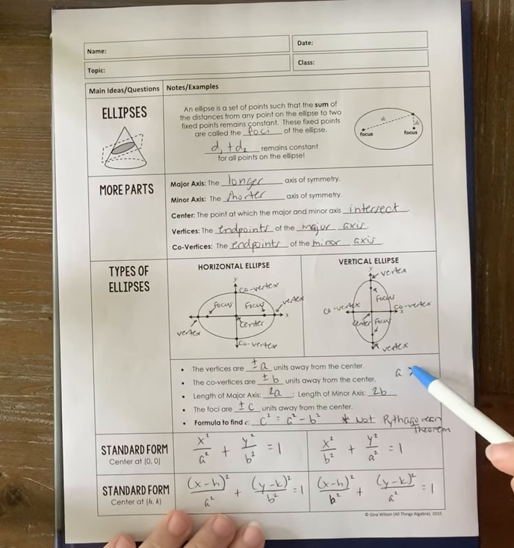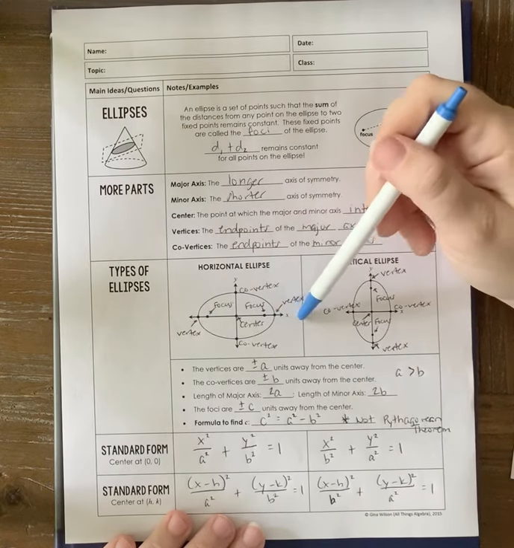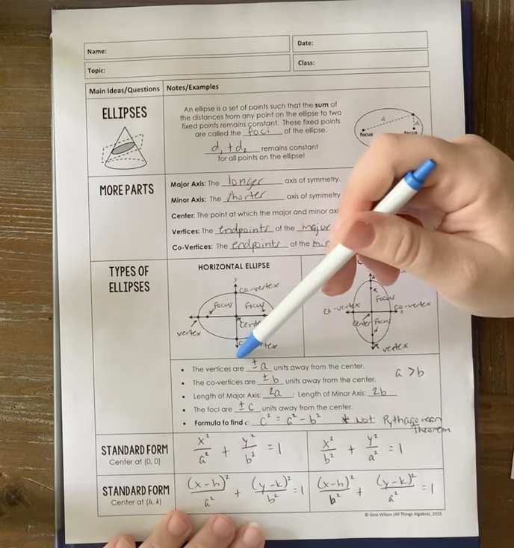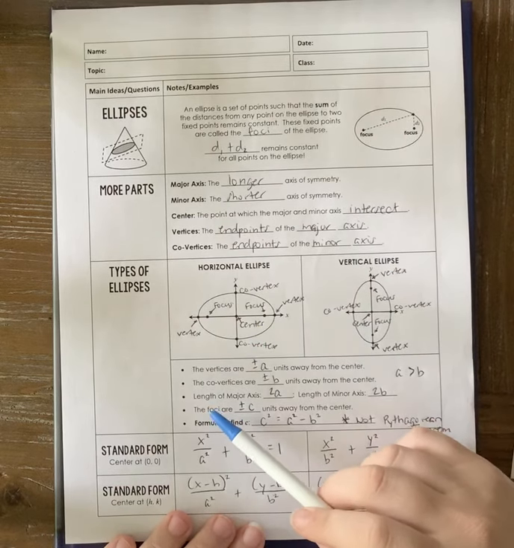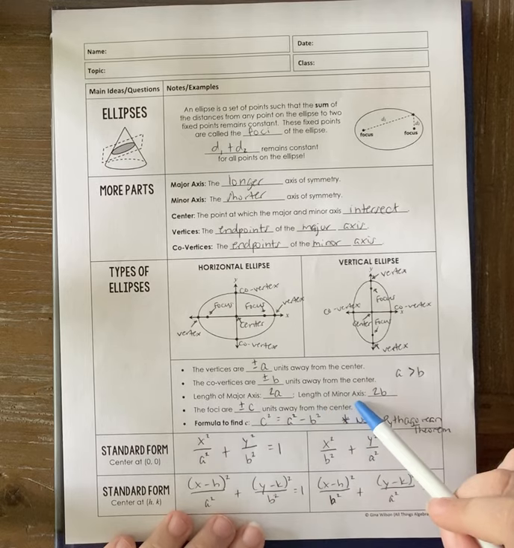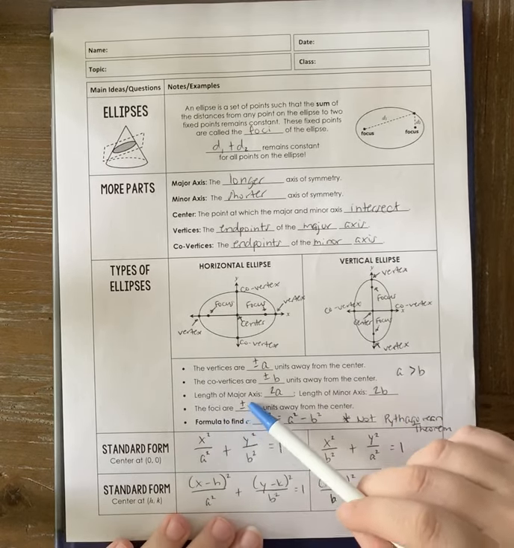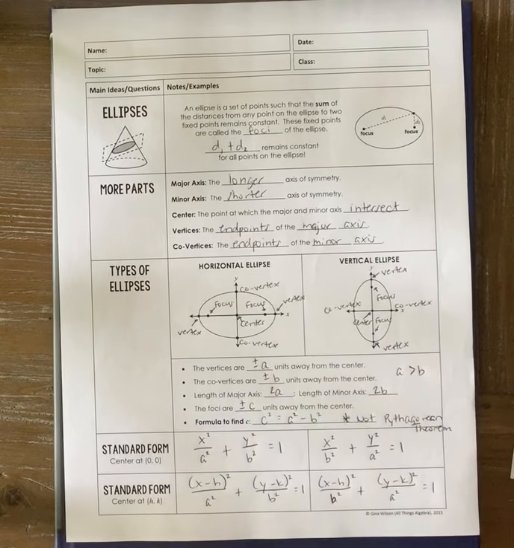Your a should always be greater than b, and that's because your vertices fall on the major axis, which is longer than the minor axis. The length of the major axis is 2 times a, and the length of the minor axis is 2 times b. The foci are plus or minus c units away from the center.